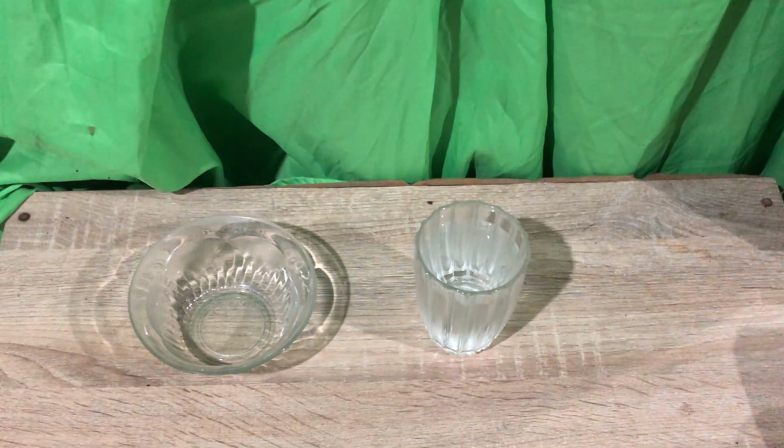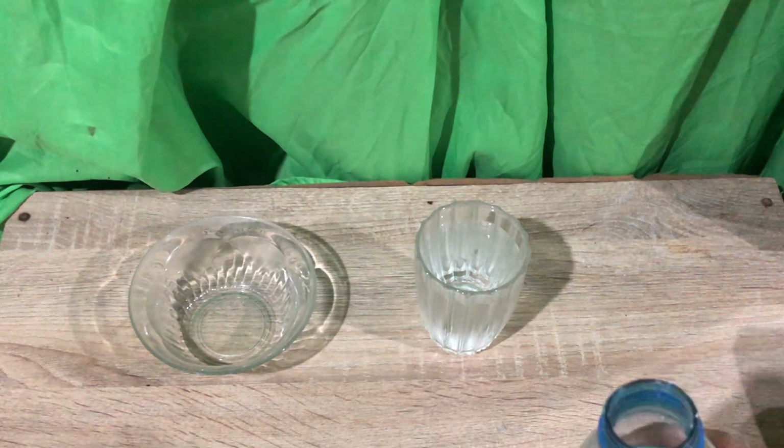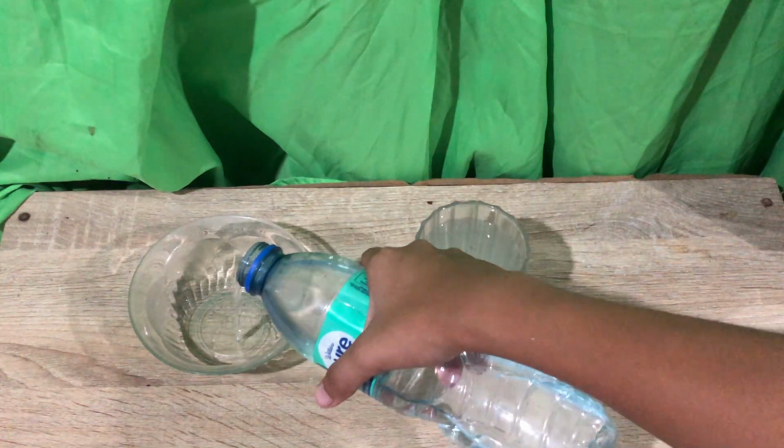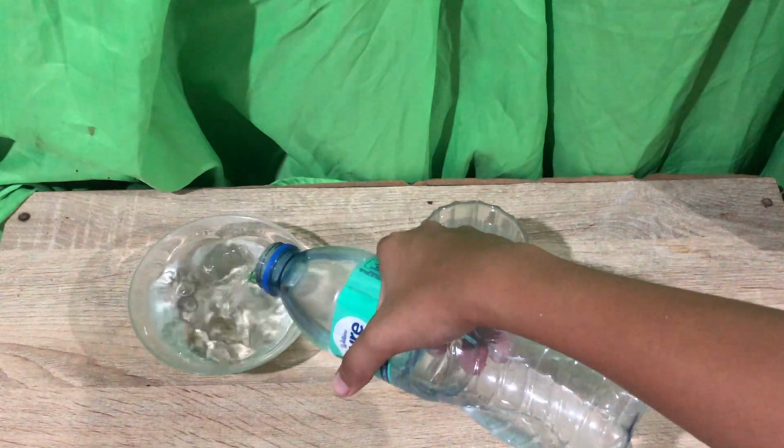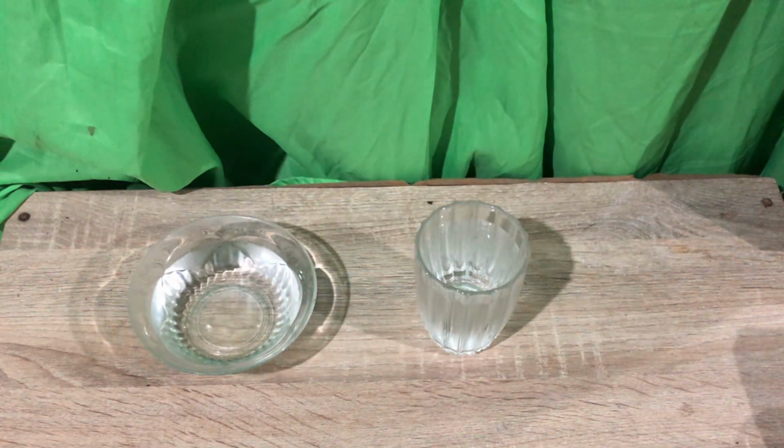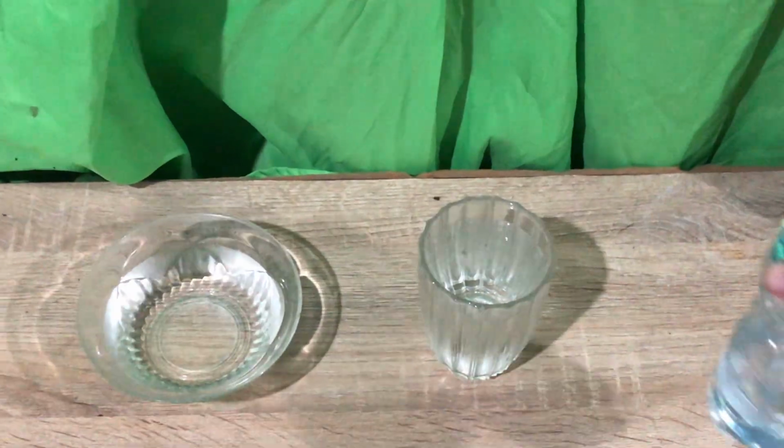Okay, what do you think? And now, let's pour it into the second container. What happens to the shape of water when we change containers? The water takes up the space of the container it is in. Okay? Okay.